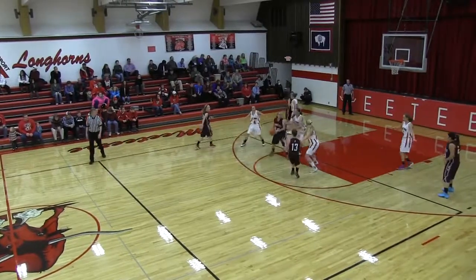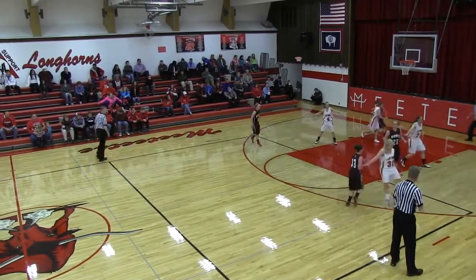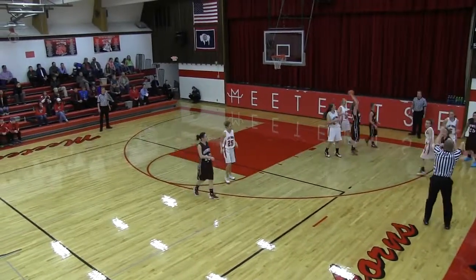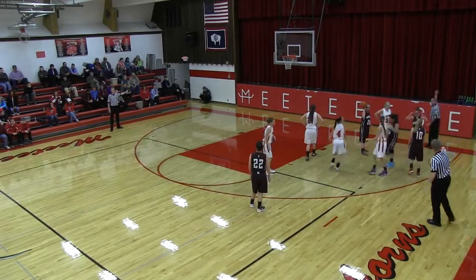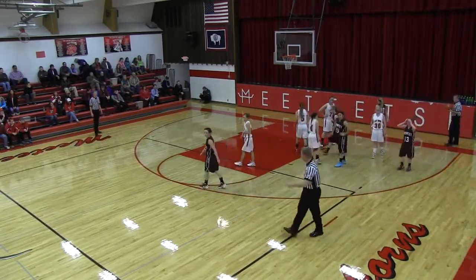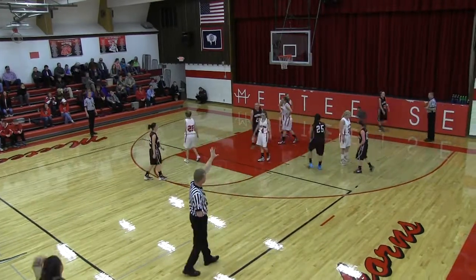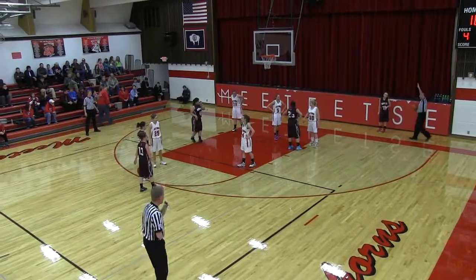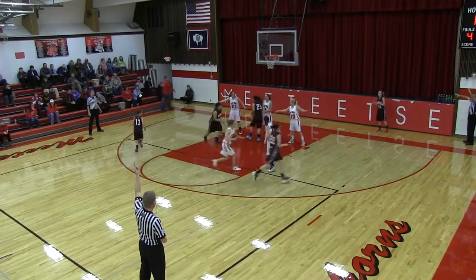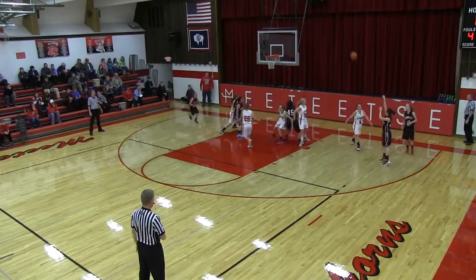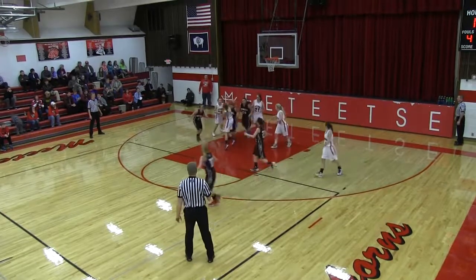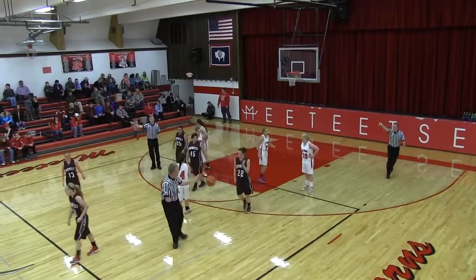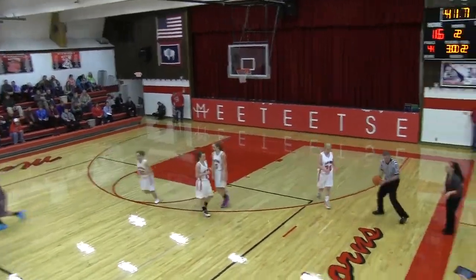Faber brings it down across. Over to Flores. Flores in the corner. There's going to be a jump ball here. It's going to stay with Midwest. Faber's going to inbound it. Number 22, Beerswell, takes the shot. Shot's off. Ball's knocked around the key. Looks like we're going to have another jump ball. This time it's going to go to Meeteetse.